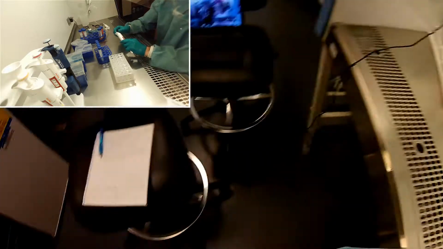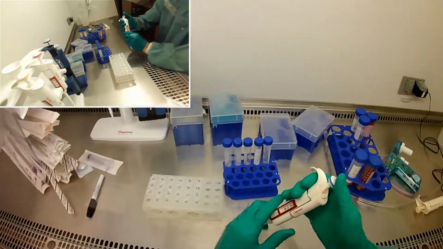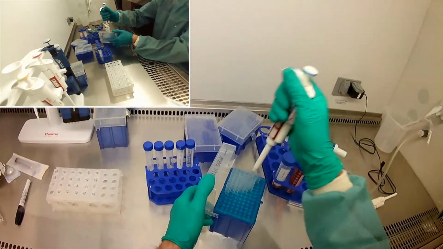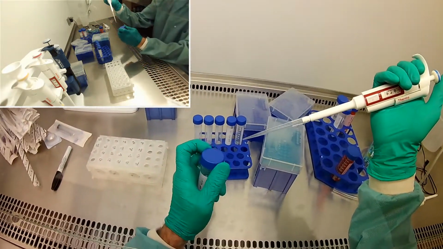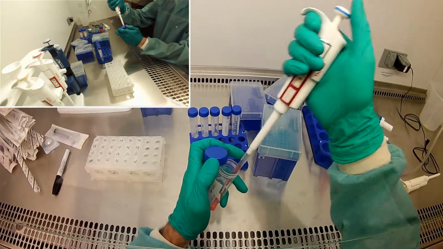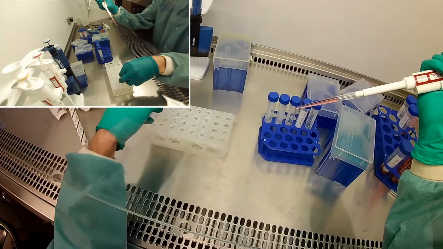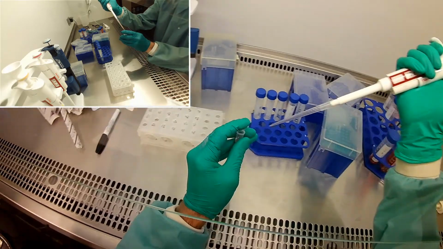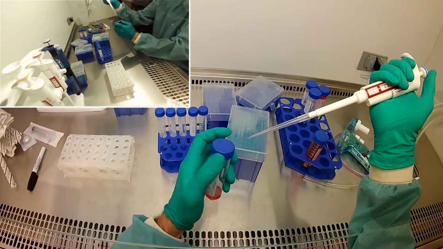So I'm going to go ahead and do this twice in order to get the correct amount of media, rather than trying to use the serological pipetter to measure out 1840 microliters. I'll just measure out 920 twice in my 8% ethanol. Again, we do want to keep these fairly sterile.